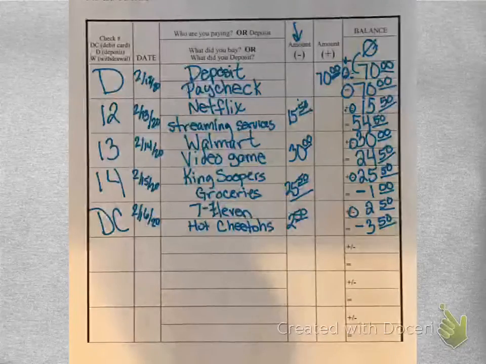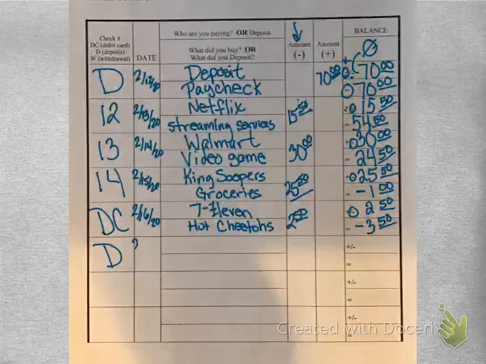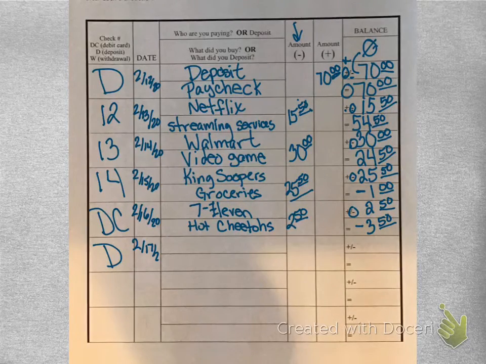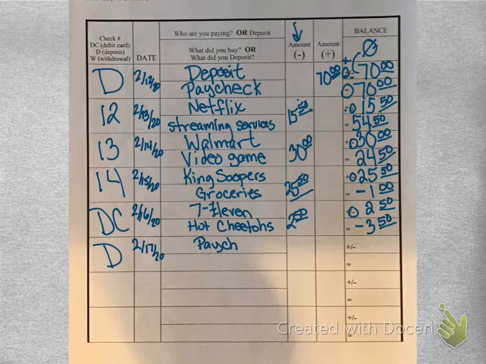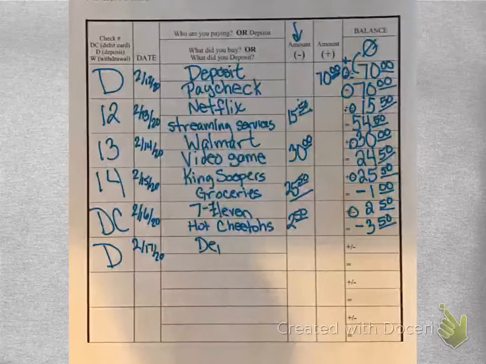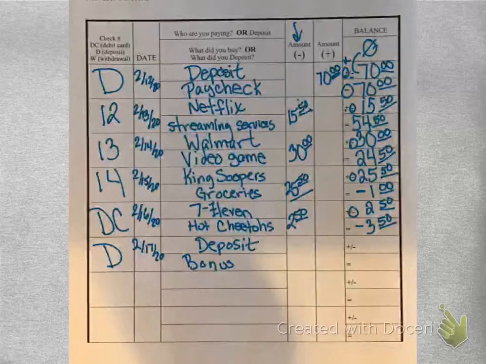And here we go. Deposit, remember, is what we do when we put the money in our bank account. So we're going to put a D for deposit. This was on 2/17/20. This was a paycheck. Oops, sorry. I messed that up. I actually wasn't paying attention. That's supposed to say deposit right there. Deposit. And then I'm going to say it's a bonus. Or I could say work bonus if I want to, but bonus is okay.